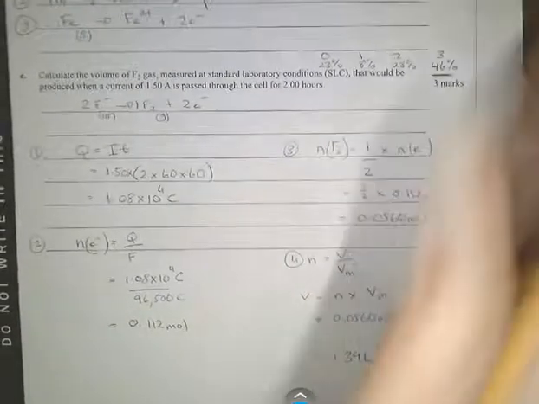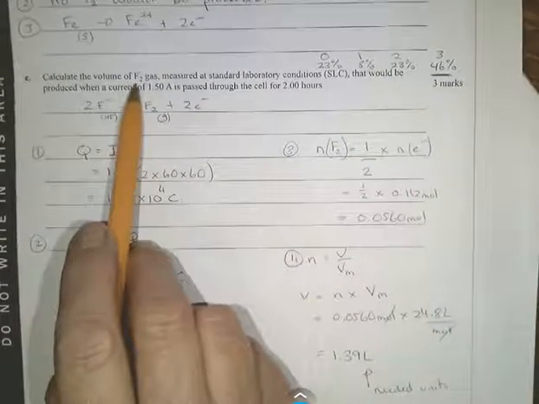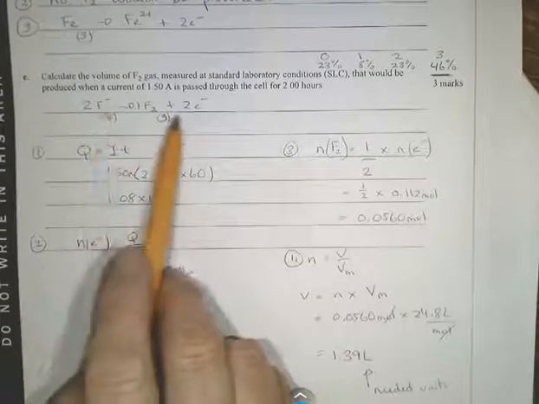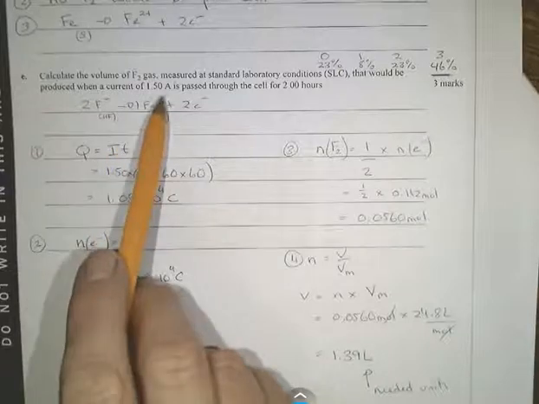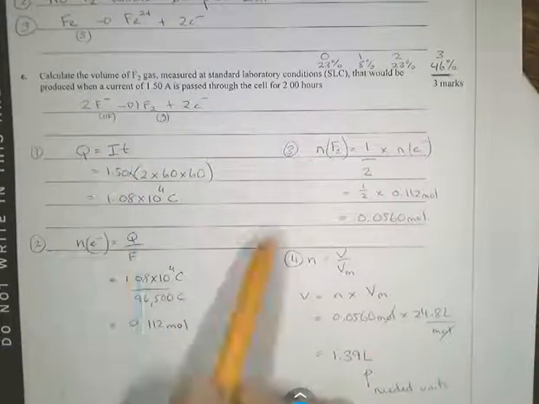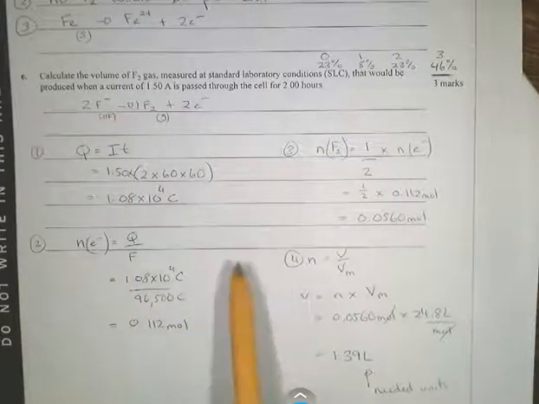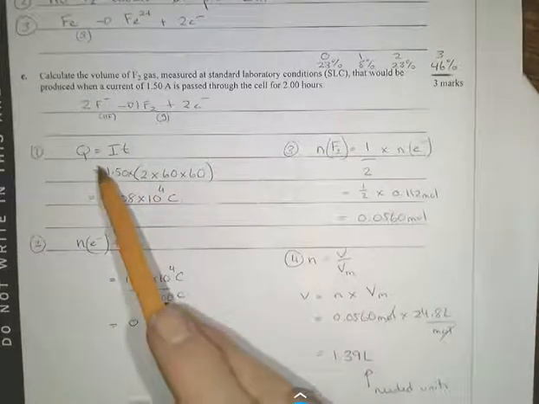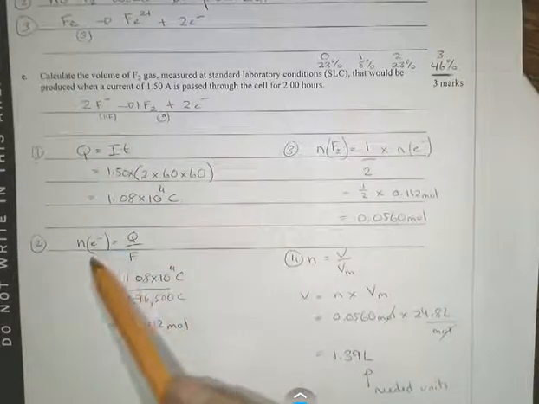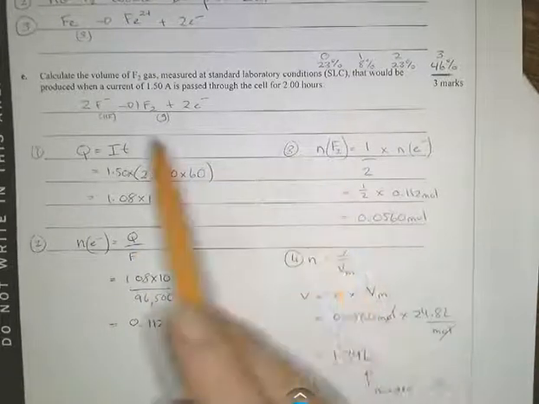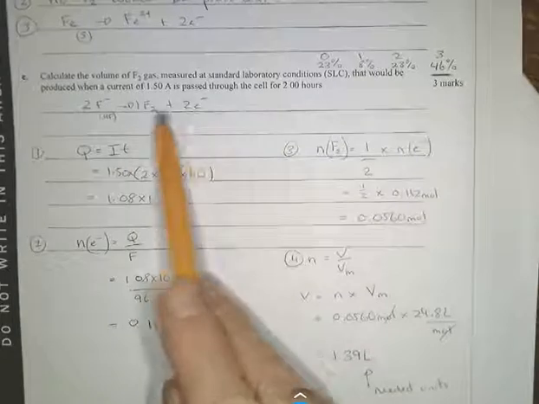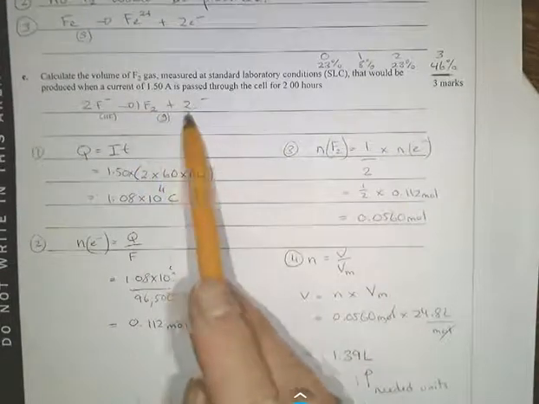So calculate the volume of fluorine gas. You needed to know this equation, really. And you're working out the classic sort of electrolysis laws. So the charge can be turned into the number of moles of electrons, which when you know the reaction, it's a 1:2 ratio.